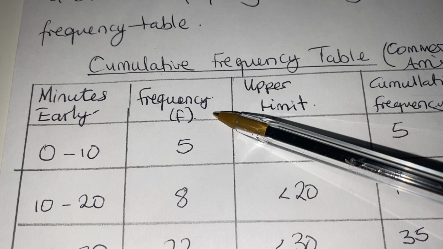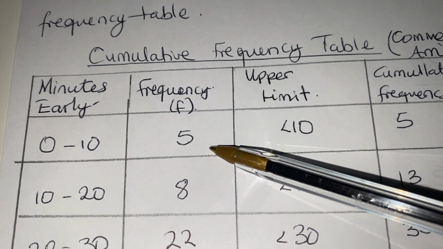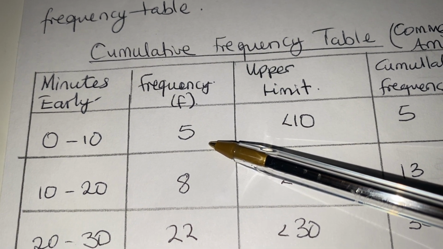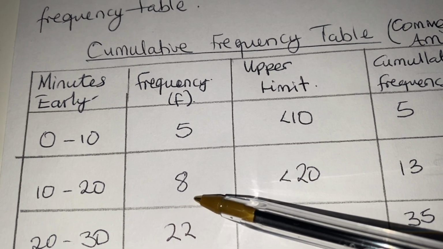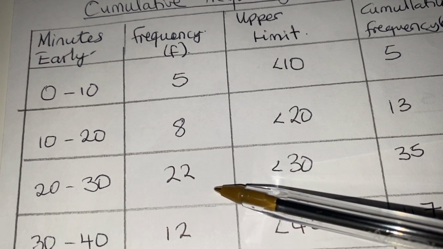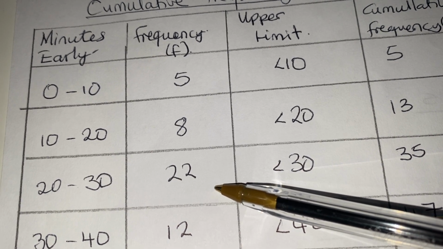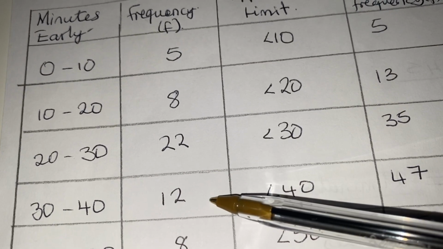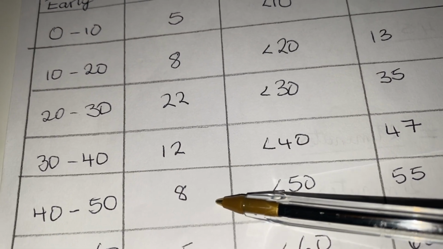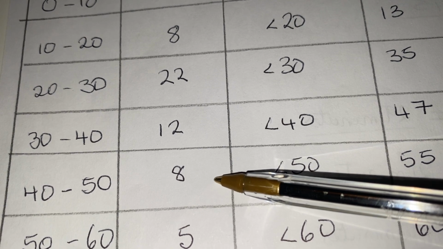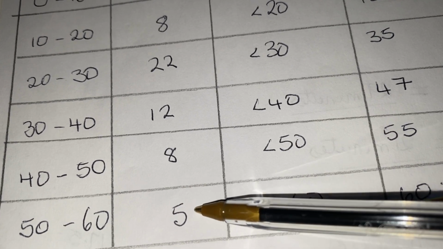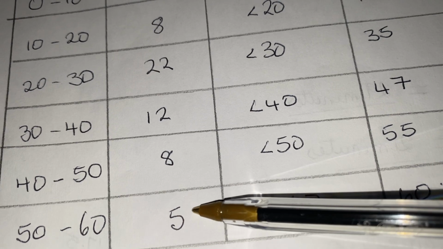The frequency is: 5 of them came between 0 to 10 minutes, 8 of them between 10 to 20, 22 of them between 20 to 30, 12 of them between 30 to 40, 8 of them between 40 to 50, and 5 of them between 50 to 60. So that is a good thing.